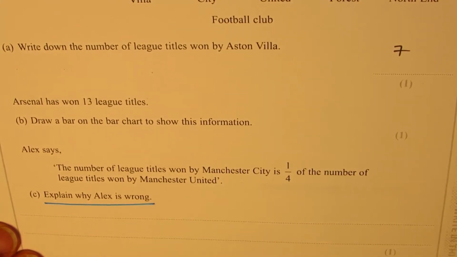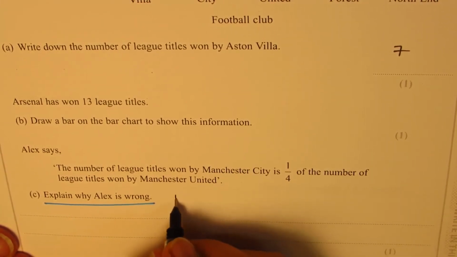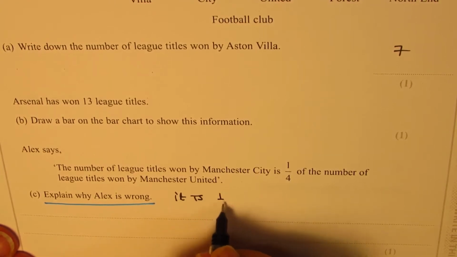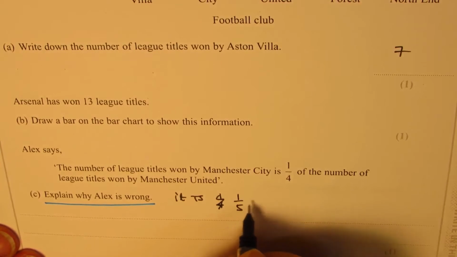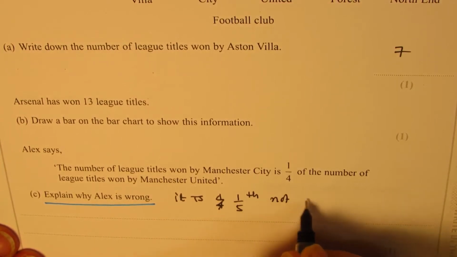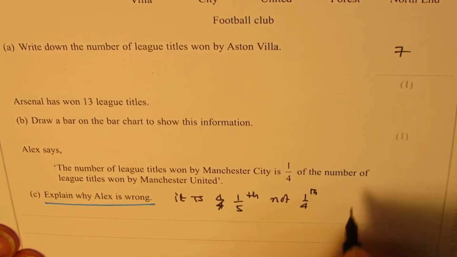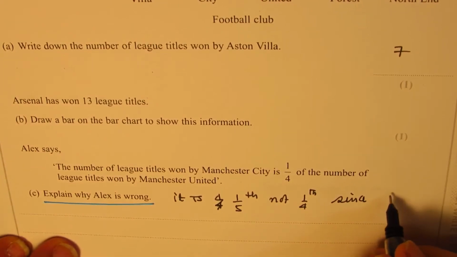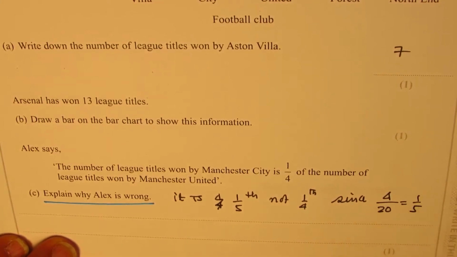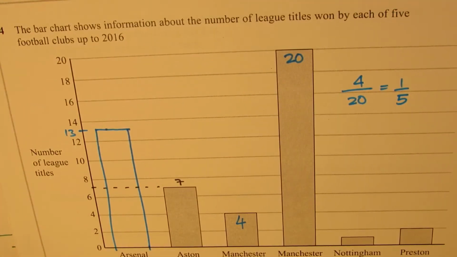Explain why Alex is wrong, right? So it is 1/5, not 1/4, right? Since we can write down the calculation which we did just now, 4/20 is 1/5. Is that clear to you, right? So that is how you could explain the answer.